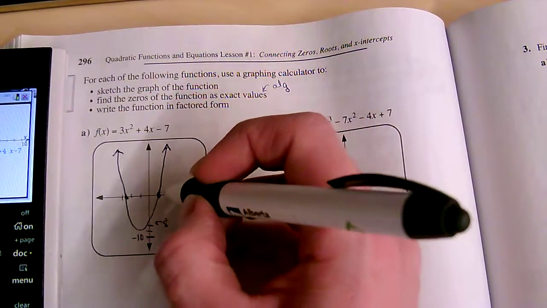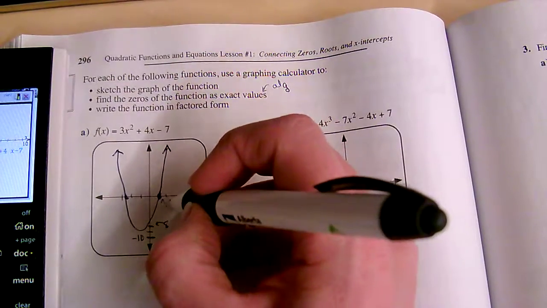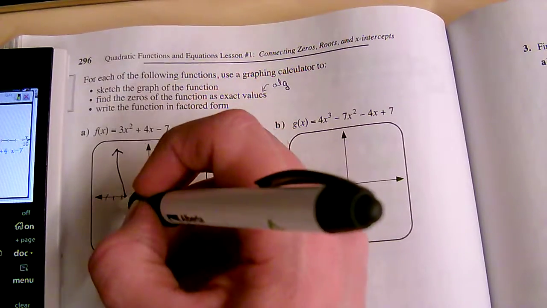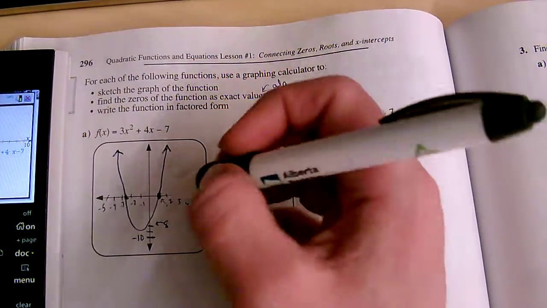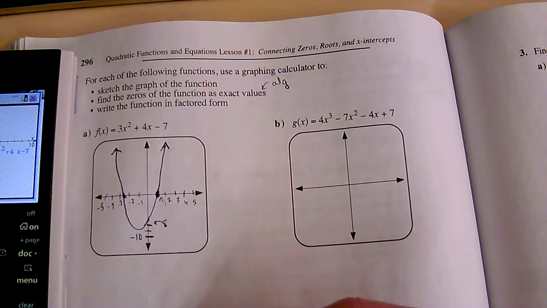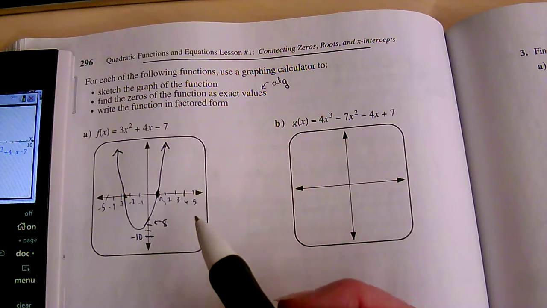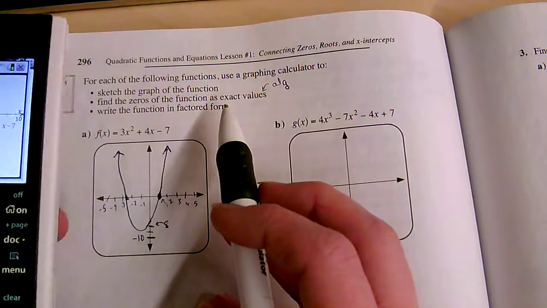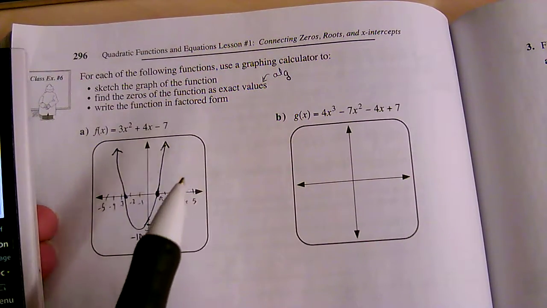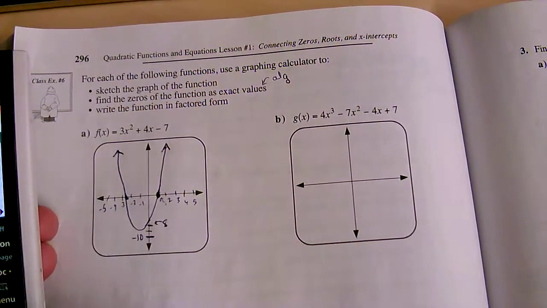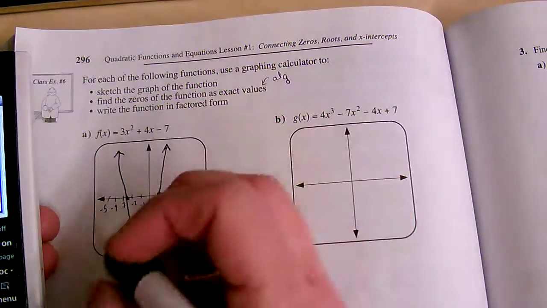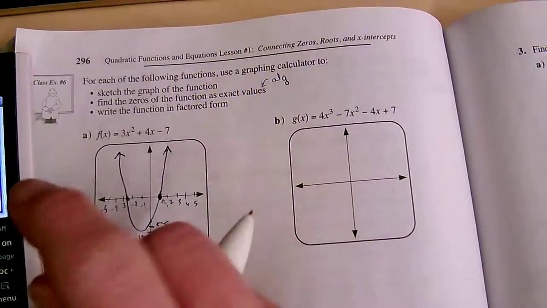Okay, so that's 1, 2, 3, 4, 5, -1, -2, -3, -4, -5, and then actually we're good there. Okay, so the graph is sketched. So then the zeros of the function as exact values. So I think analyze graph. So this one we're pretty sure it's 1, but we're just going to double check. Yep, it is 1. So x is equal to 1.